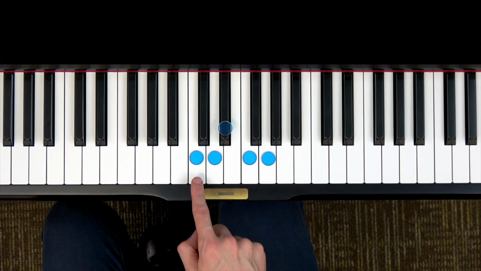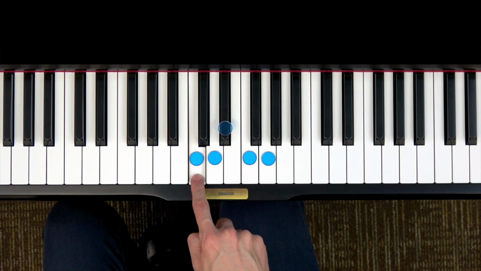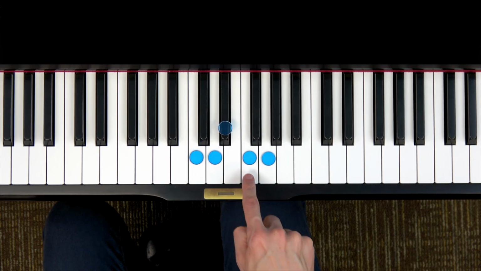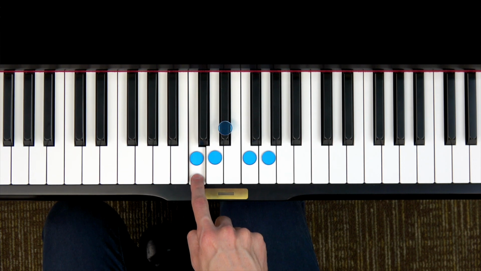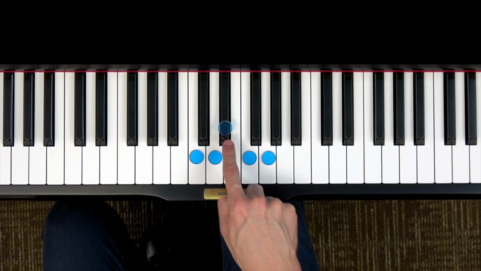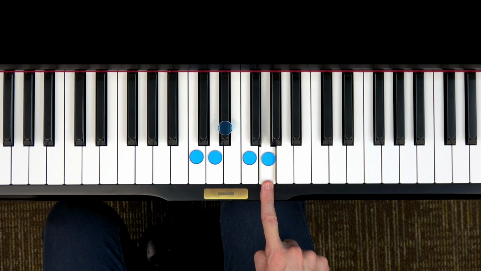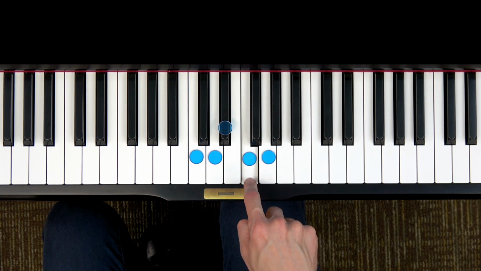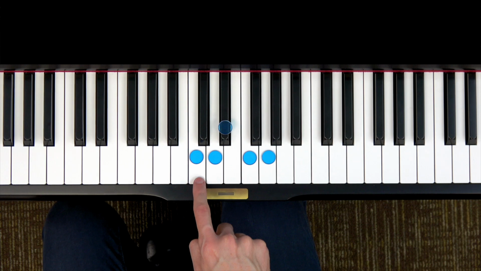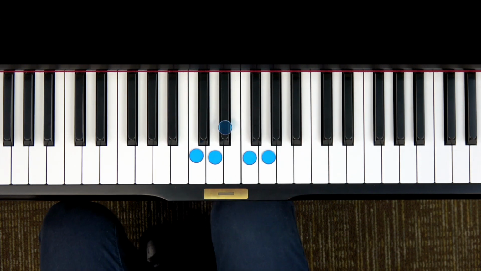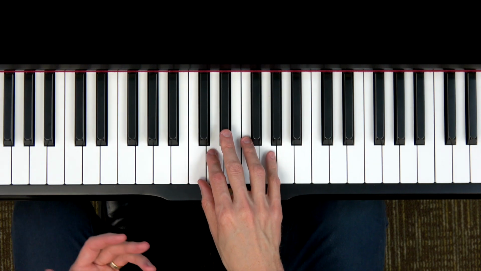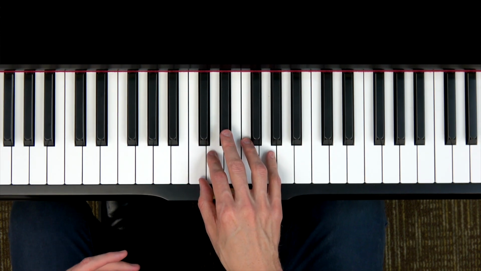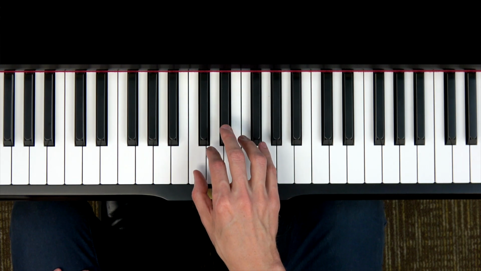Now, can you point and name each of the notes in the C minor pentascale with me? Let's say them together. C, D, E flat, F, G. Now try that one more time with me. Ready, go. C, D, E flat, F, G. Now let's try stepping back down. G, F, E flat, D, C. Good. And now you have a great pentascale for playing all your creepy or exciting or sad music you want.